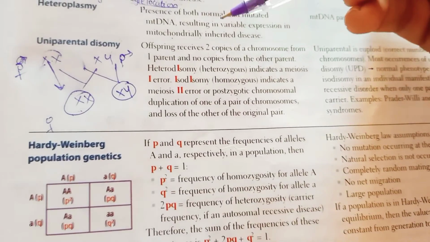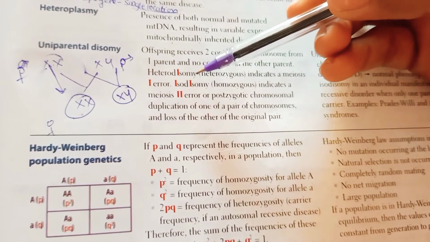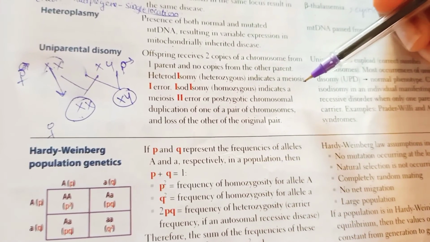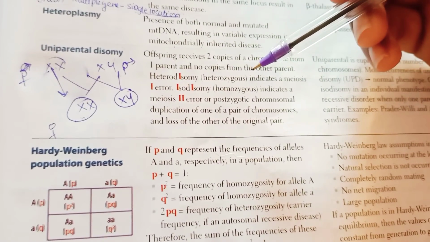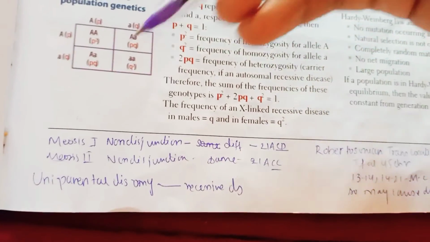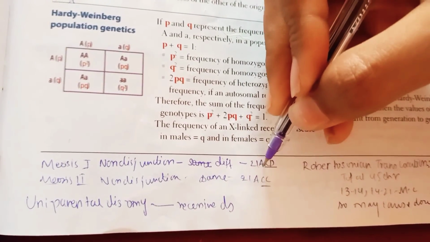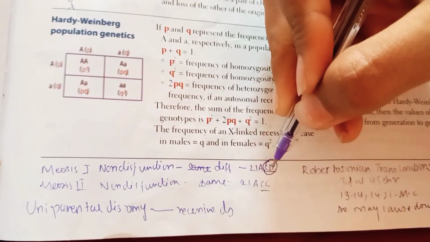This is of two types: heterodisomy, that is type 1, and isodisomy, type 2. In type 1 there is an error in meiosis 1, so there are heterozygous forms, like you can see here, meiosis 1 nondisjunction, where two different types of genes are passed.